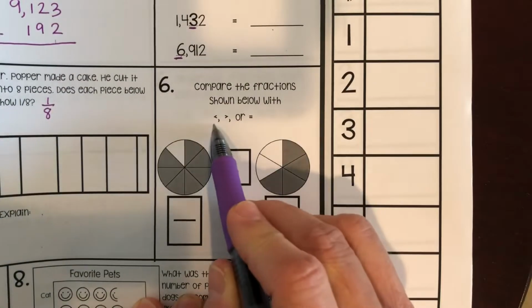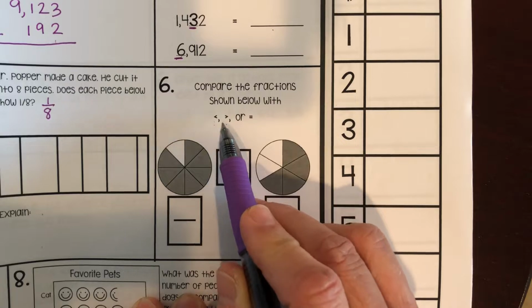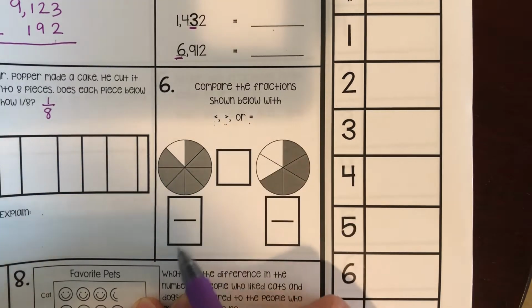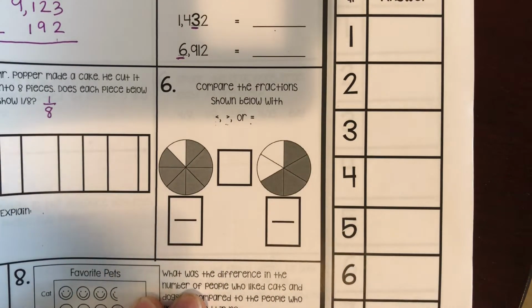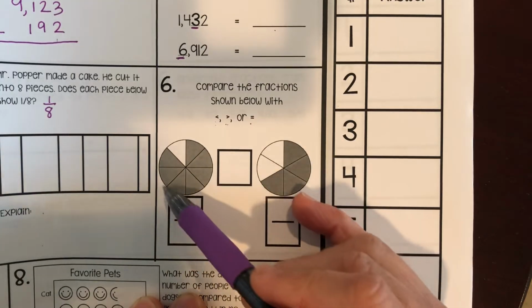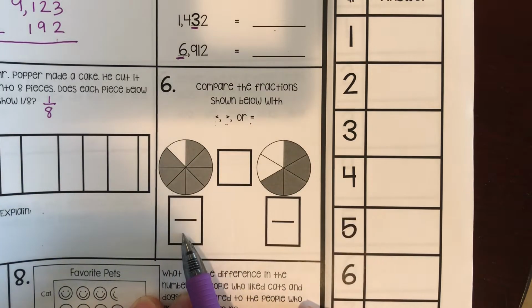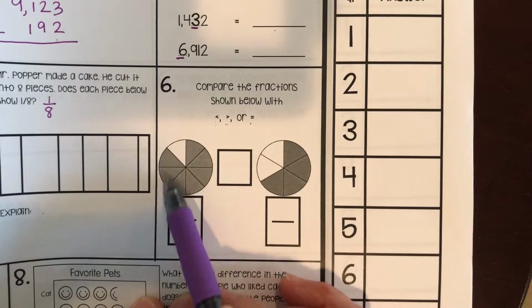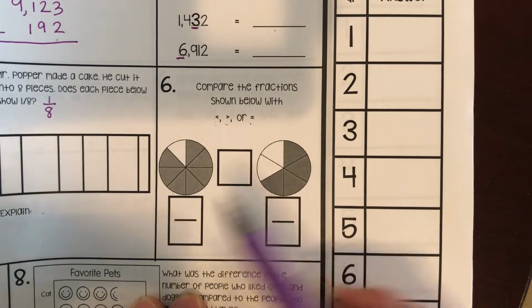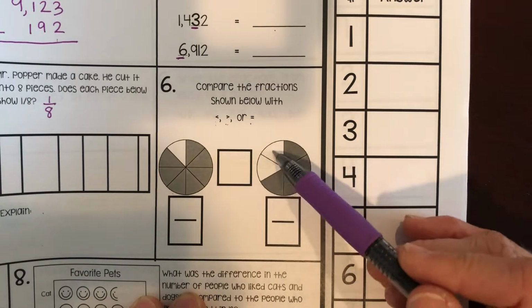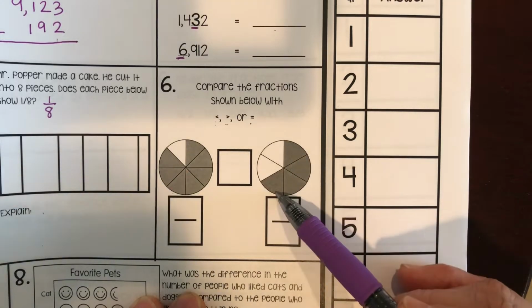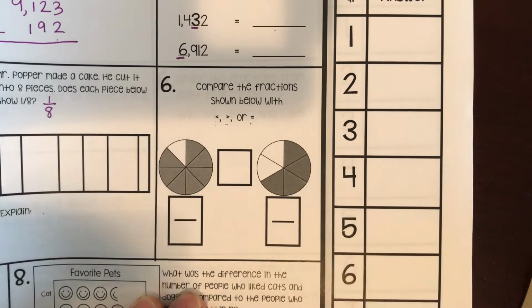Compare the fractions with less than, greater than, or equal to. First, you have to write the fraction. So when you go to do this, count up the total number of pieces, and that's your denominator. Count up the total number of shaded parts, that's your numerator. Total number of parts, denominator. Total number of shaded parts, numerator.